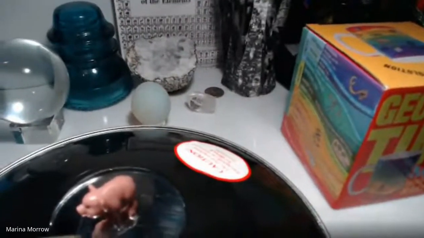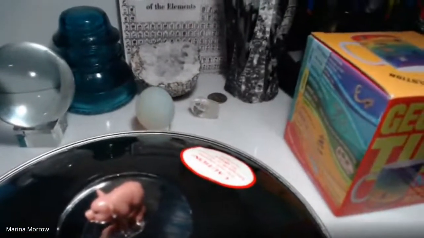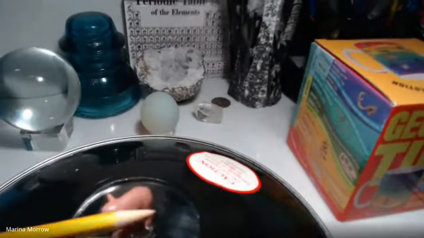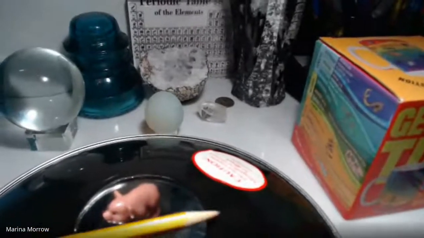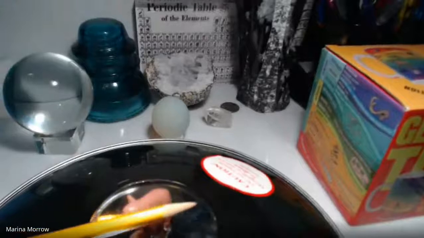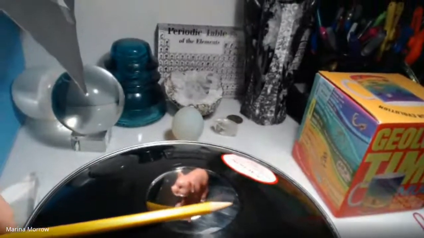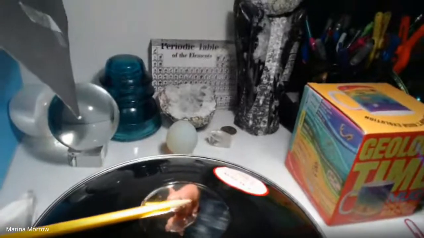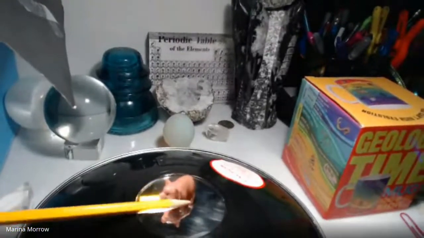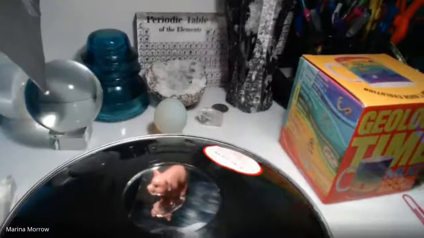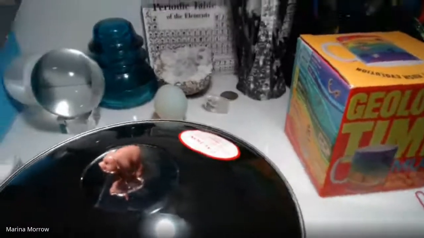So if I try to touch him, here's a pencil. I can't touch the pig. I can't knock him off here. Now, why is that? Well, that's because the pig isn't really standing there, even though I can go around and look at him from different directions.